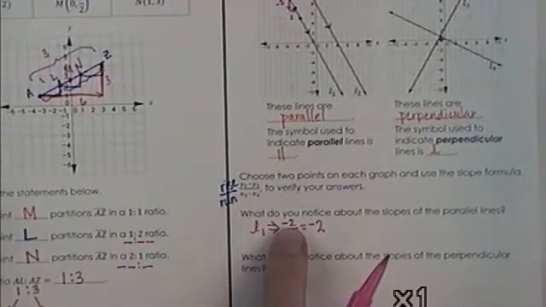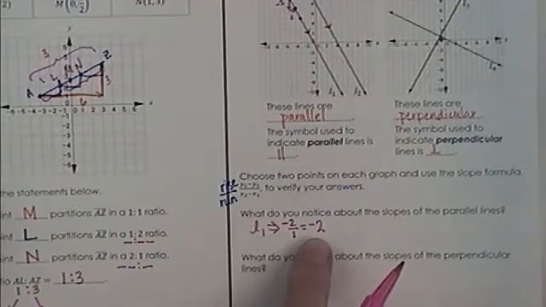I was off the camera there for that one. I'm sorry about that, guys. So line 1 has a rise of -2 and a run of 1, which is a -2 slope. All right, let's zoom back in here.